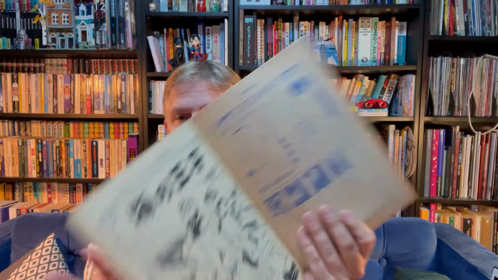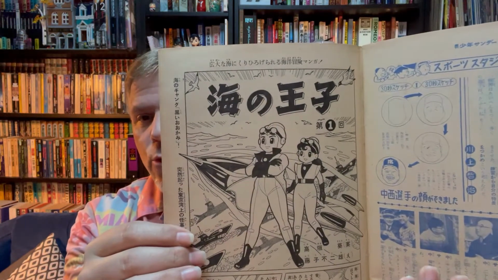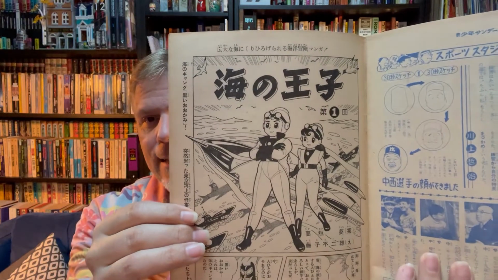I talked about this issue before, the very first issue of Shonen Sunday. This is from the Fujita collection. Mr. Fujita has let me borrow a number of very interesting and important first issues. And in this is a series they worked on together, Umi no Oji, Prince of the Sea.